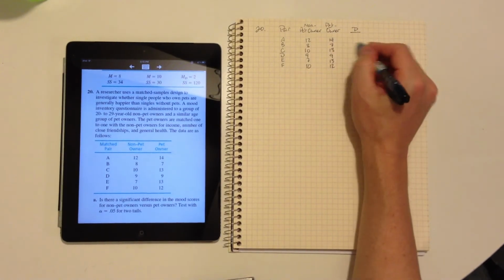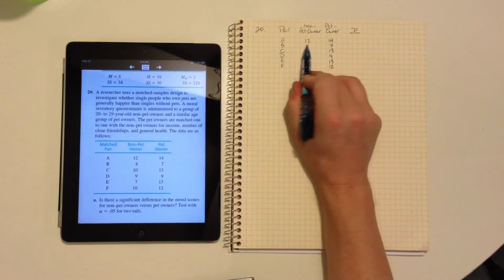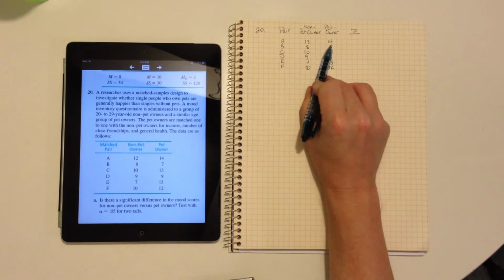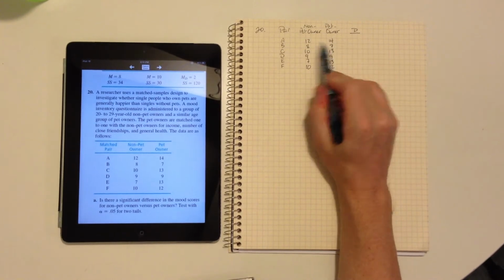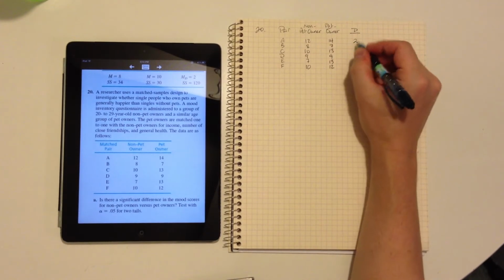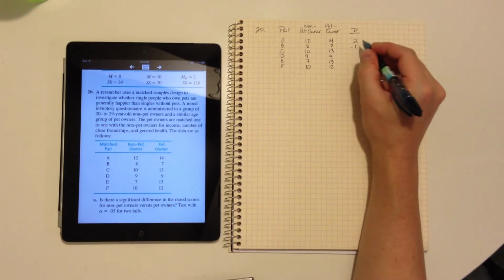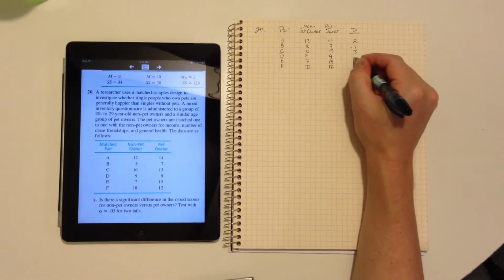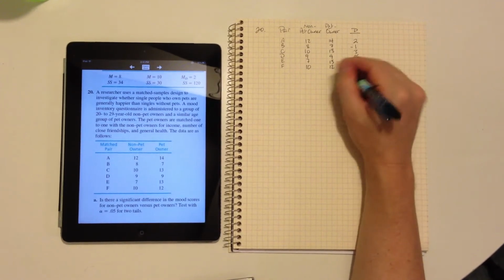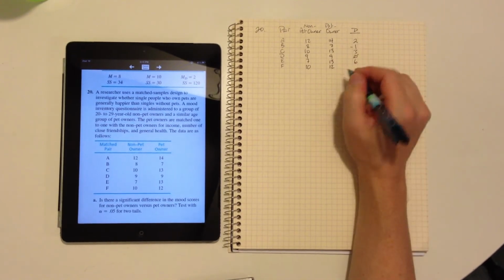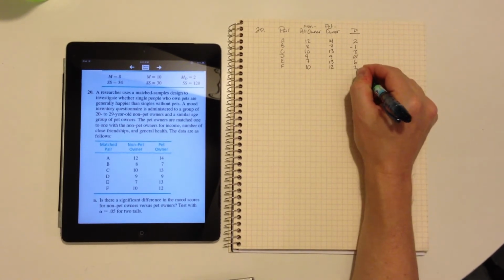So I'm just going to quickly compute the difference scores by subtracting the scores of the non-pet owners from the scores of the pet owners. So 14 minus 12 is 2, 7 minus 8 is negative 1, 13 minus 10 is 3, 9 minus 9 is 0, 13 minus 7 is 6, and 12 minus 10 is 2.